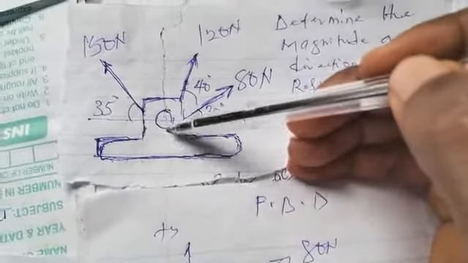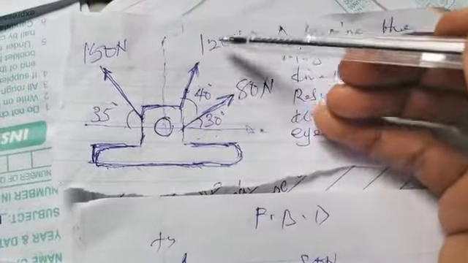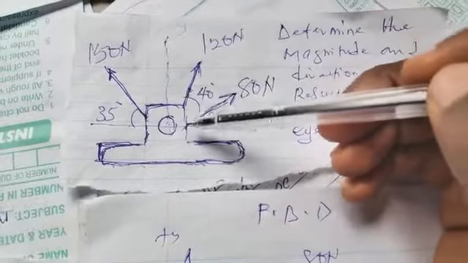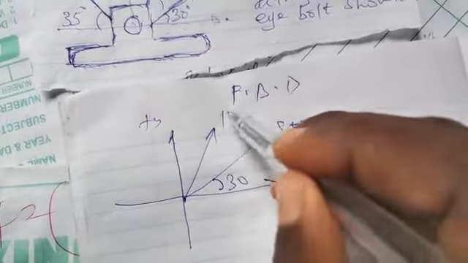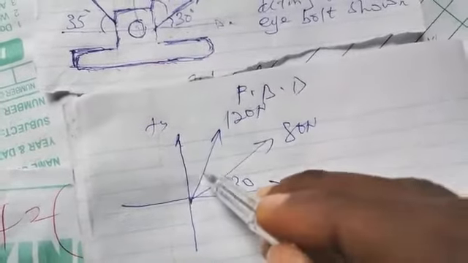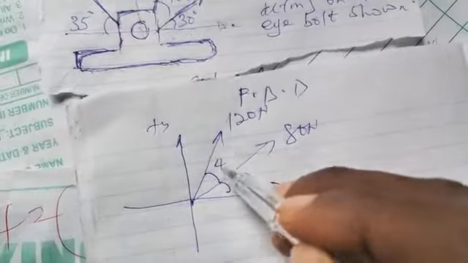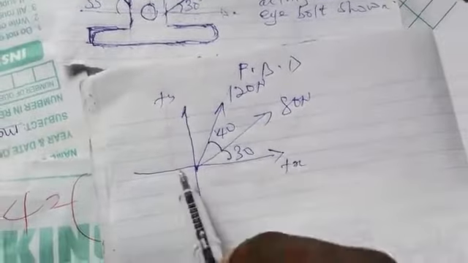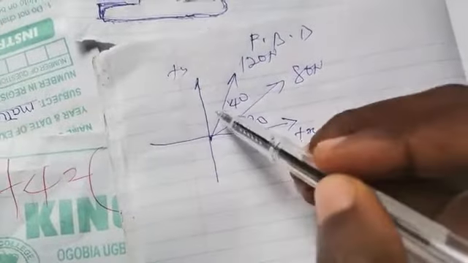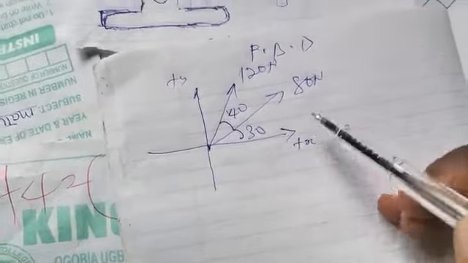Also from that same quadrant, we have a force of 120 newtons inclined at an angle of 40 degrees to the next force. So from this origin we also have a force of 120 newtons outwards, inclined at 40 degrees to the next force. So this force will take a total of 40 plus 30 to get to the x component. So it takes a total of 70 degrees to get to the x component.